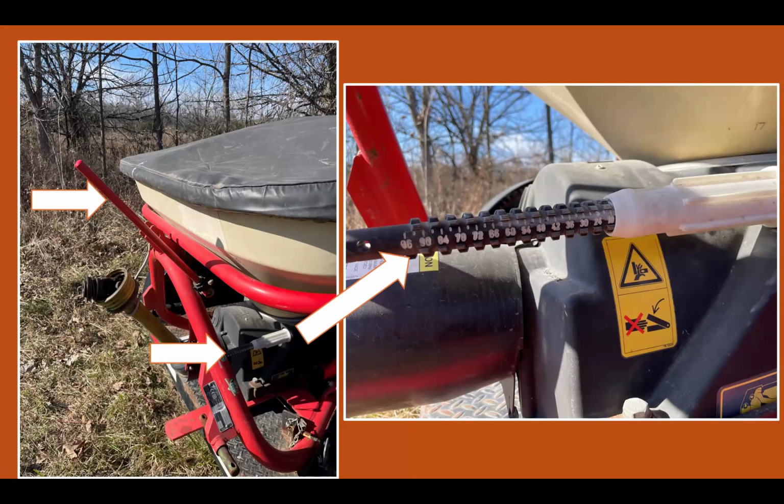To make sure that you're getting your targeted seeds per square foot, what we did is we kind of laid down some drop cloth and put the broadcast seeder over it, looked at how it was spreading out seed, and adjusted that knob to our liking.